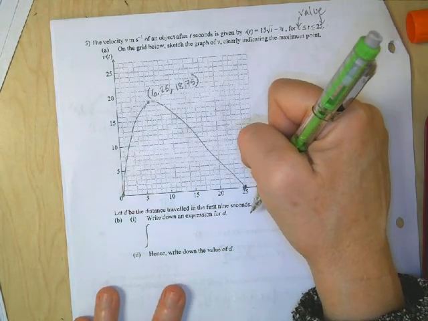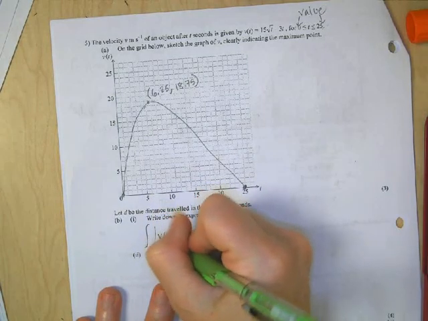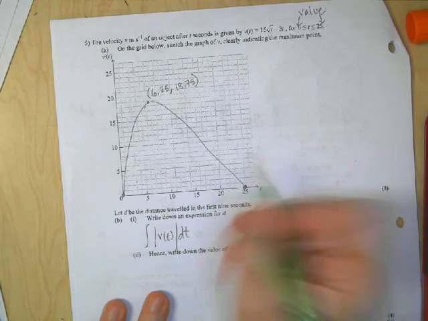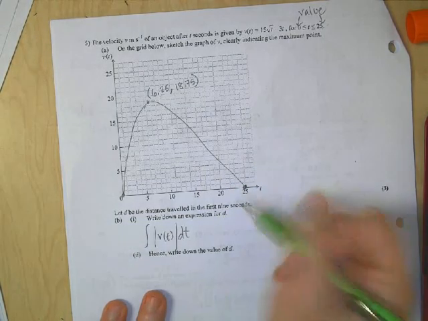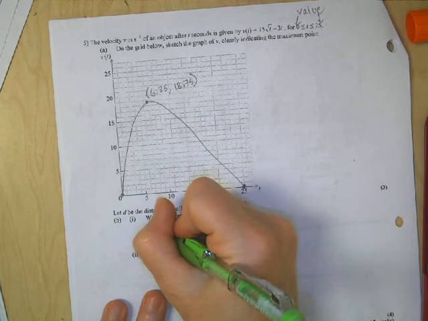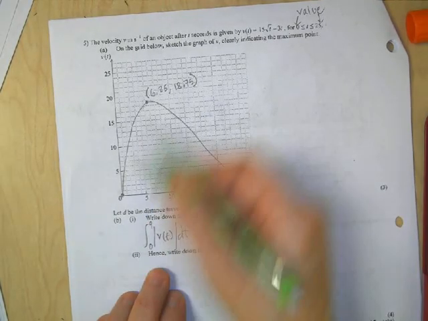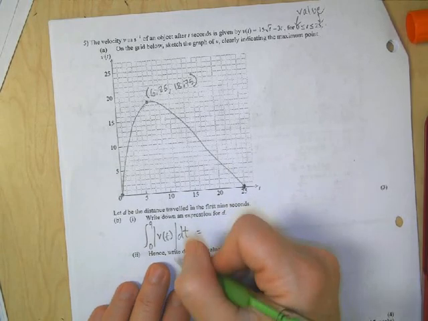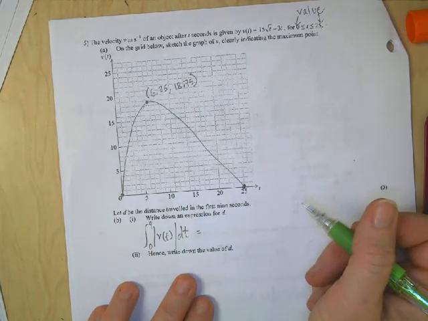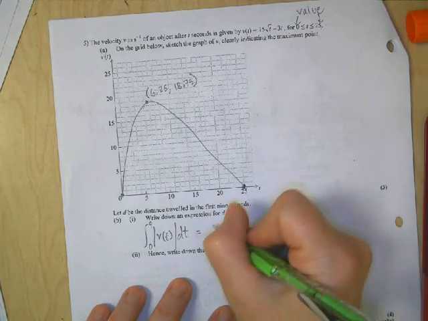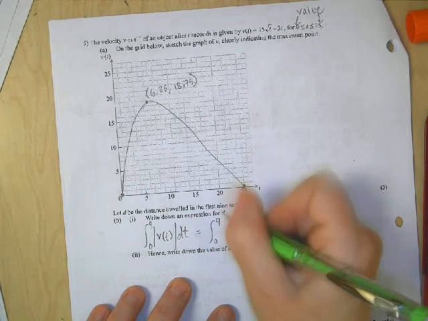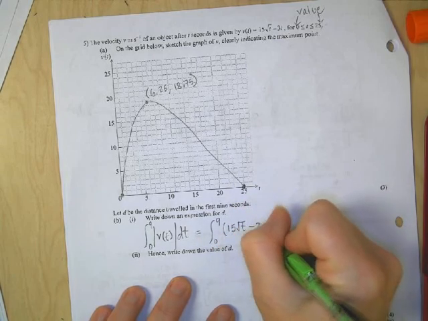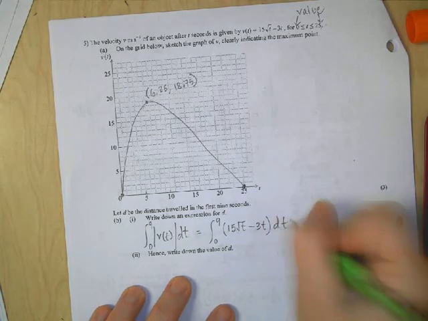So if it makes you feel better, you can say, oh, that's the absolute value of v of t. Okay, you could do that. And it's for the first 9 seconds, so it would be from 0 to 9. But since the entire function from 0 to 9 is above the x-axis, I don't have to worry about the absolute value. But if you wanted to practice with absolute value, go for it. Okay, so this is the same thing as the integral from 0 to 9 of our function, v of t is 15 square root of t minus 3t, dt. So that's an expression for d.